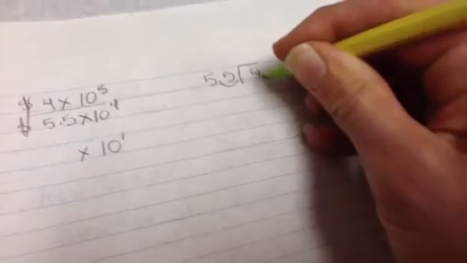Then I'm going to divide 4 by 5.5. I have a decimal outside here, so I need to move it once, and then I'm going to move this decimal once.